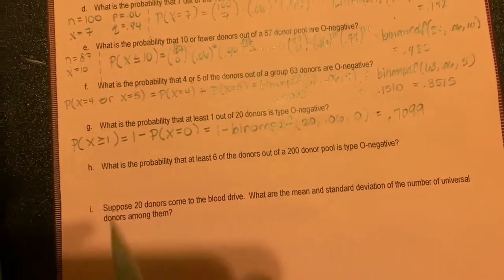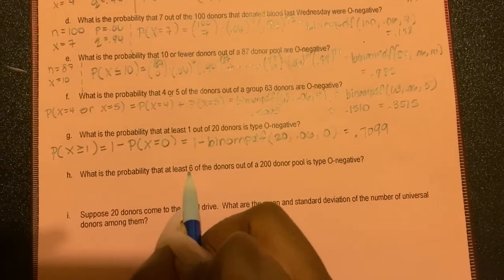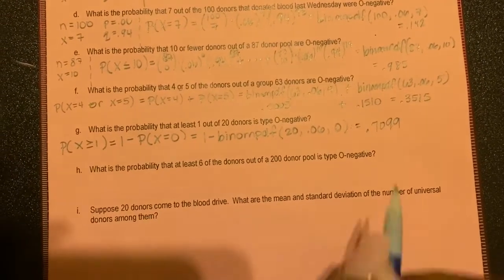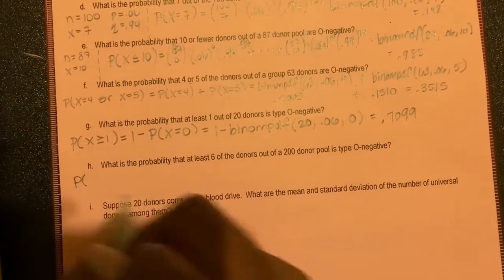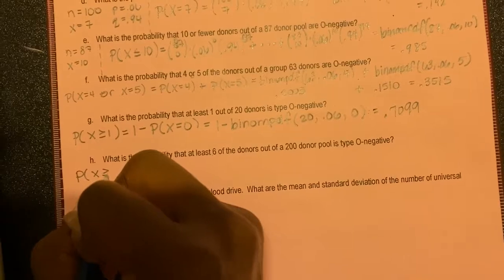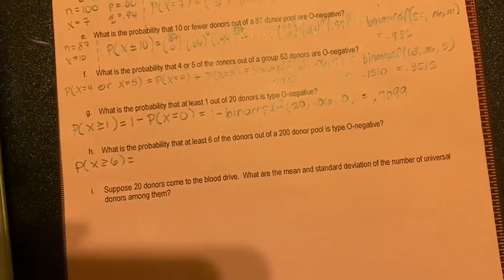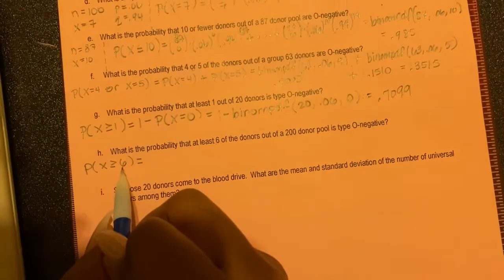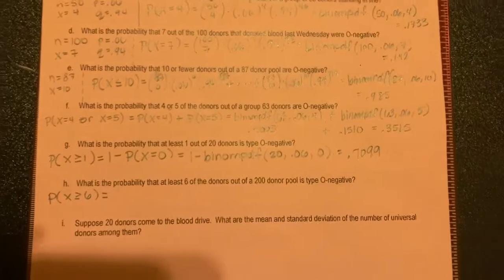Here we are with H. So it says, what's the probability that at least 6 of the donors out of 200 is O negative? So probability at least 6, so that means 6 is the minimum number. Now with this particular one, because we want to know the probability of basically 6 or higher, we have to kind of use the complement rule in a sense.